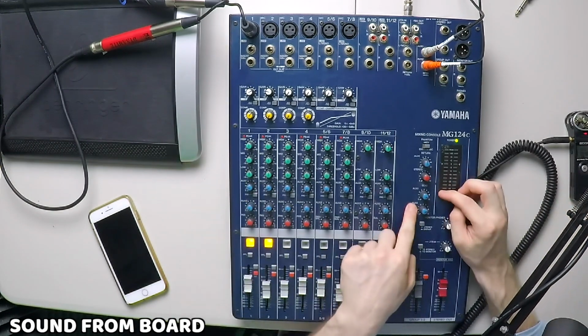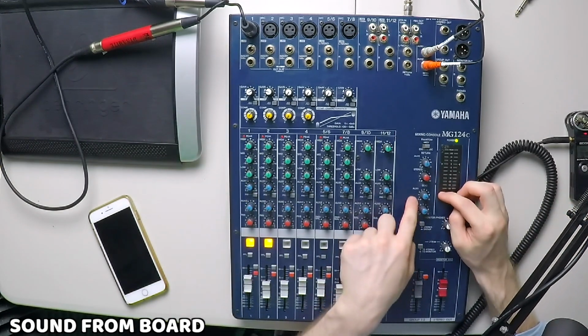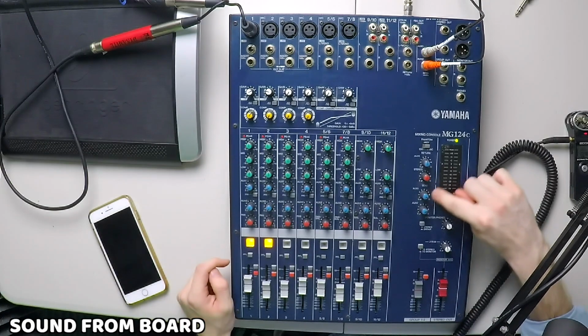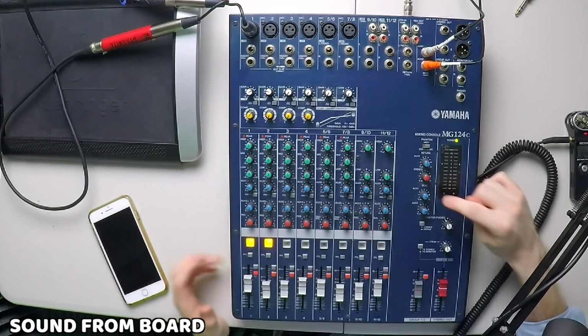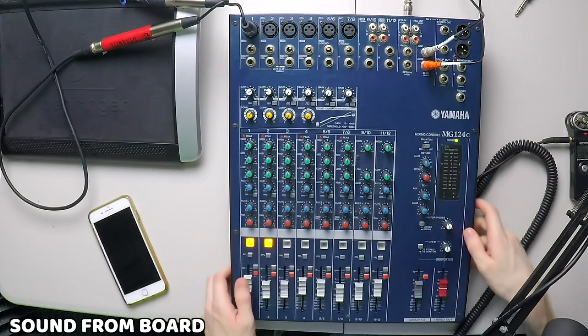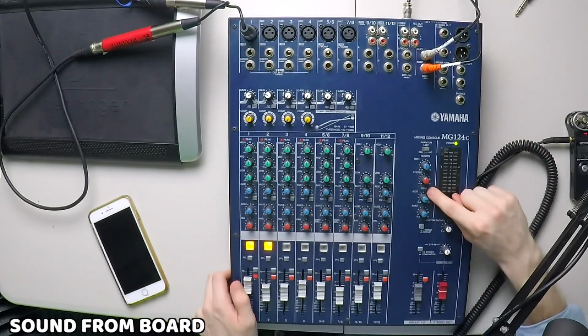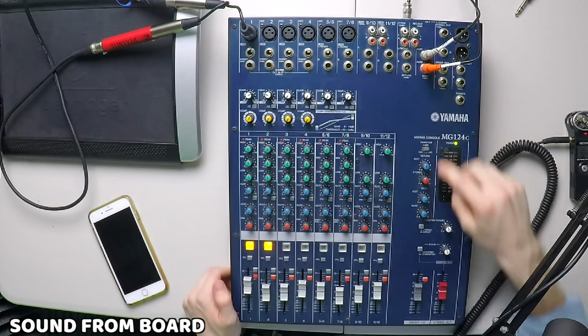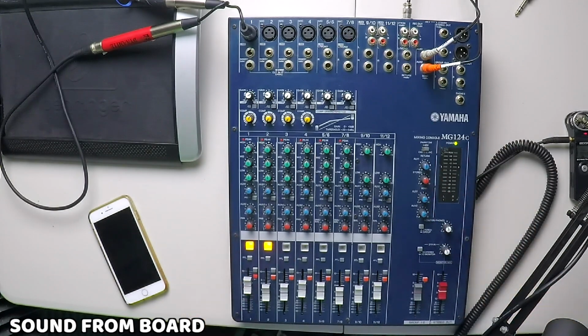Now, looking on this board, there is also a sort of main auxiliary level control. So make sure that your aux send is up as well. If you're not hearing anything, just look for a knob that says like aux volume, aux send, something like that.